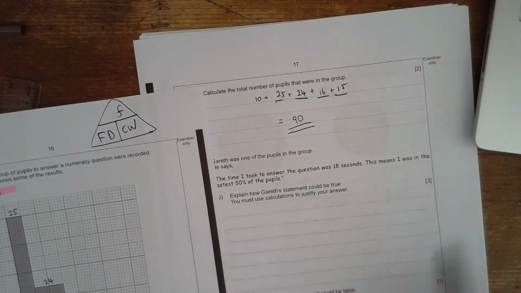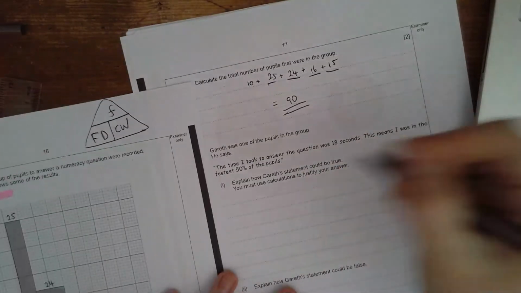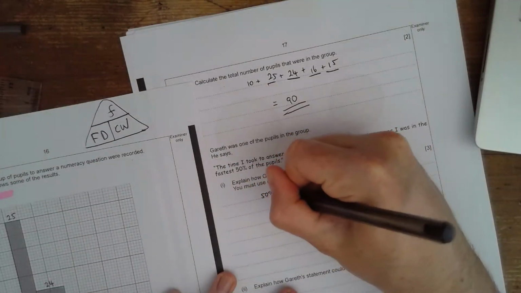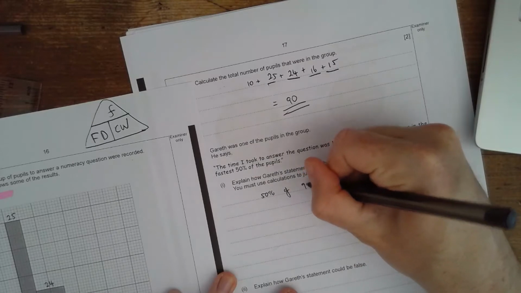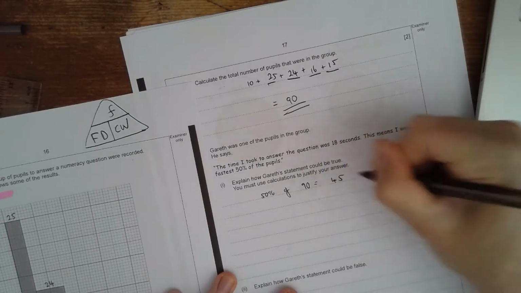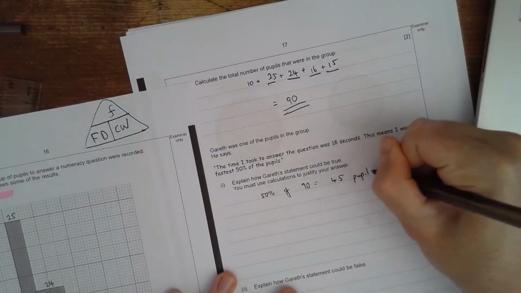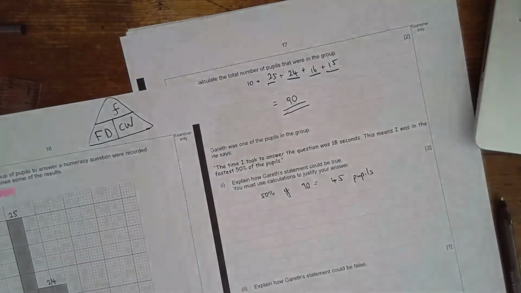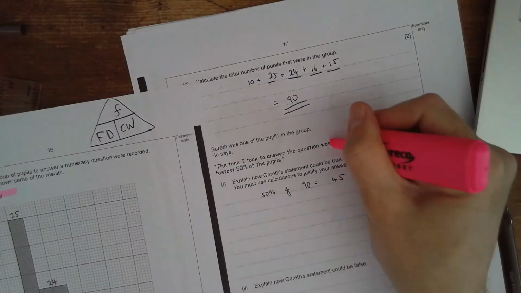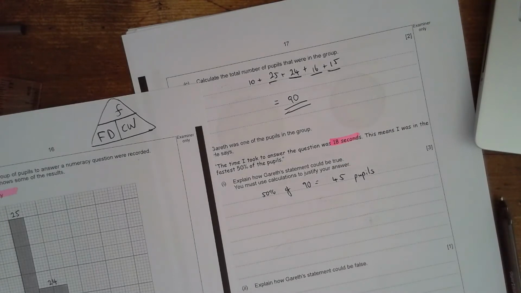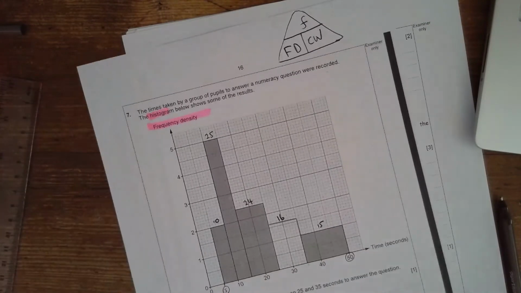You must use calculations to justify your answer. Well, first of all, 50% of 90 would equal 45 pupils. We've got to know where he is roughly, and then he's taken 18 seconds. So let's look to see where that is on the histogram.